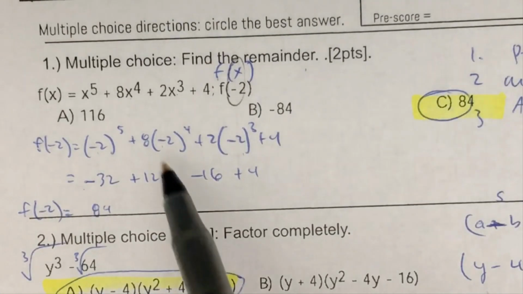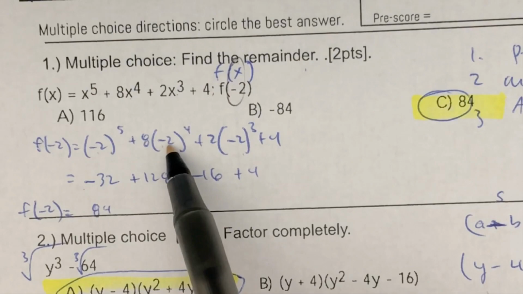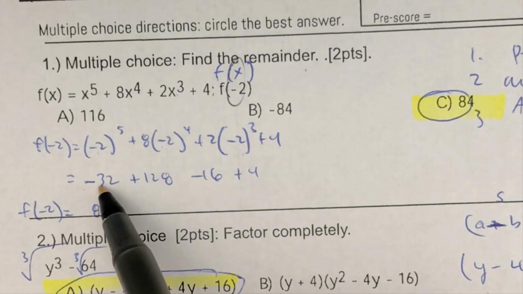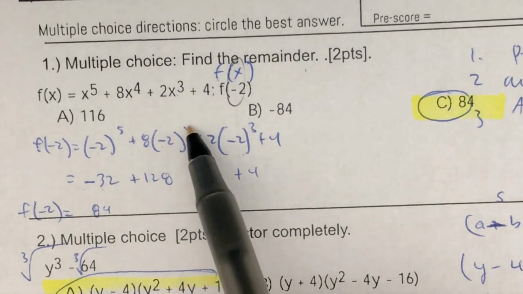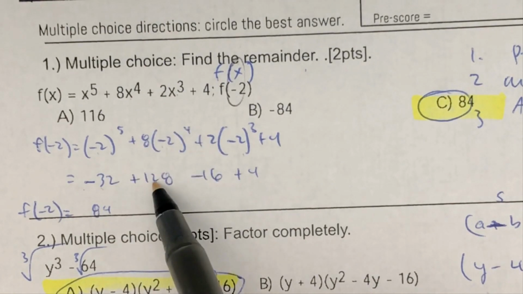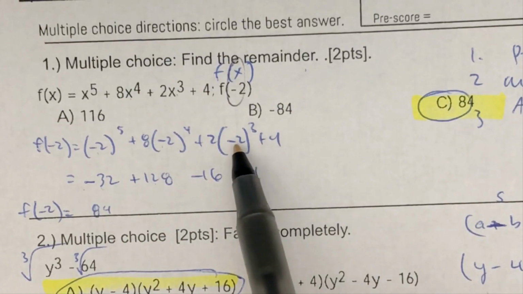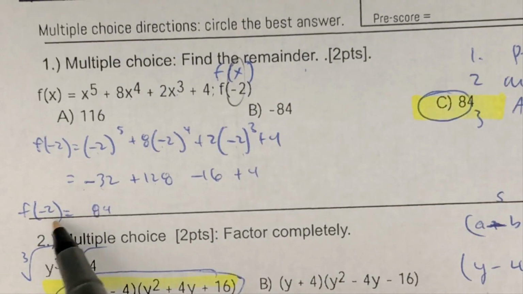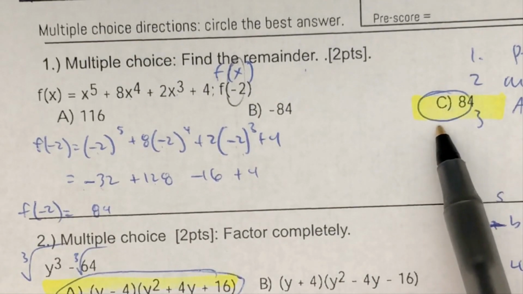So you're not going to do 8 times negative 2. What you are going to do is negative 2 to the 5th power, which is negative 32. Negative 2 to the 4th power times a gives you 128. Negative 2 cubed gives you negative 8, and then negative 8 times 2 is negative 16, plus 4. If you add all those together, you get 84. Your answer is choice C.